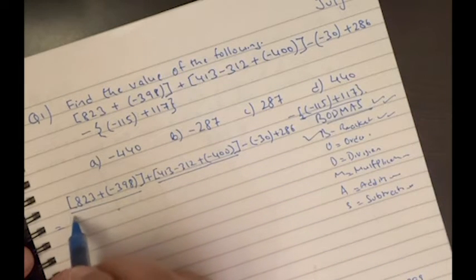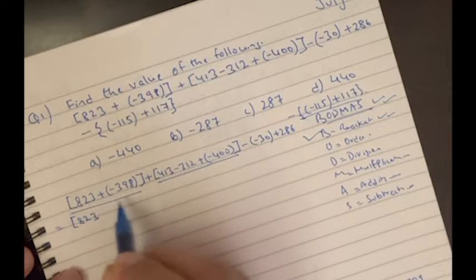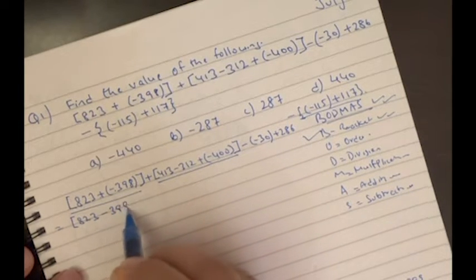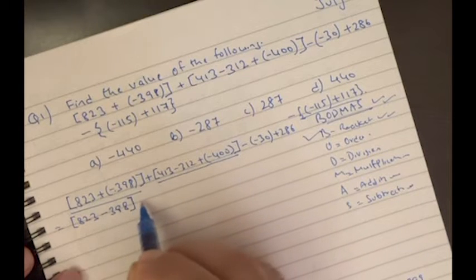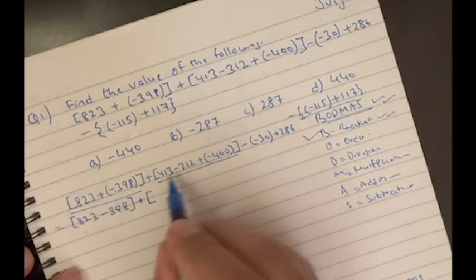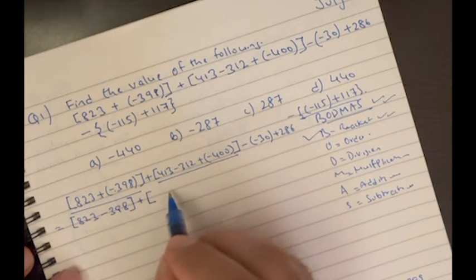It says 823 plus minus minus 398 plus, bracket open, 413 minus 312.